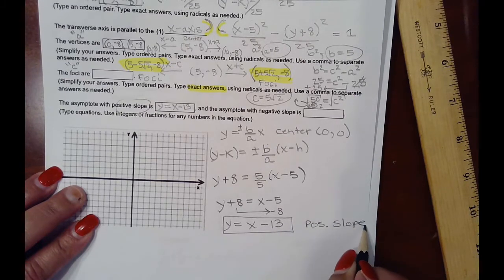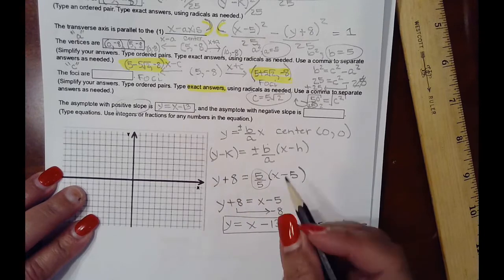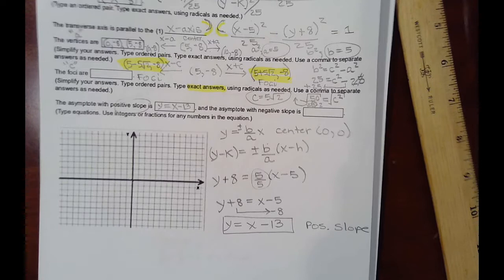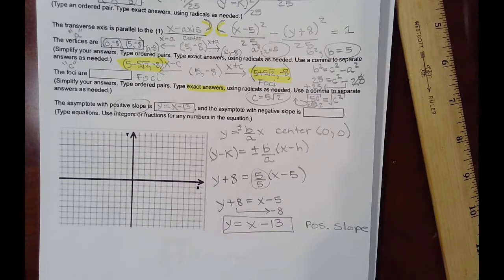Okay, in other words, I only used the positive slope. I didn't bother to use negative 5 over 5. Okay, so finishing this off and doing a graph. Remember, I'm going to need A and B to stretch out that auxiliary box, run the asymptotes through opposite corners, and open up in the proper direction from the vertices.